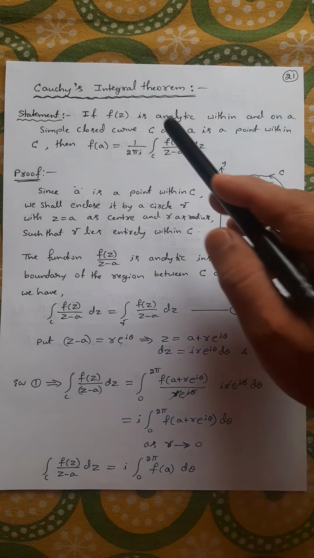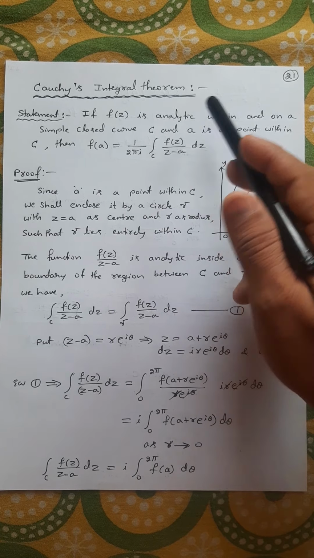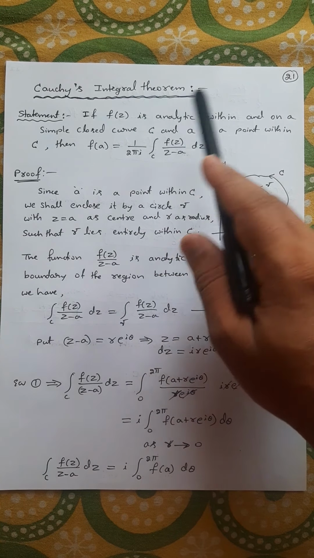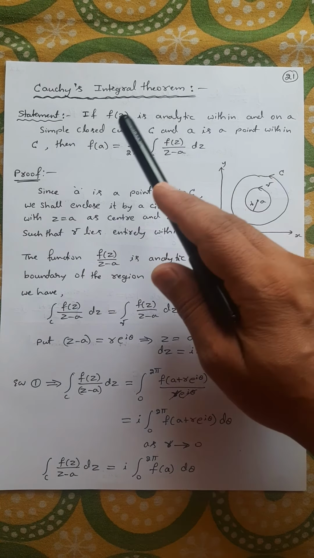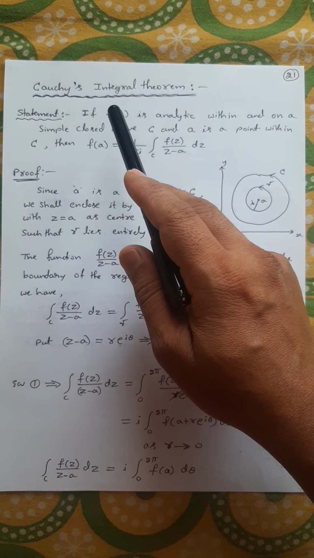Next is Cauchy's integral theorem. Very important. Cauchy's theorem is different and Cauchy's integral theorem is different. Cauchy's integral theorem is this one. They must state and prove Cauchy's integral theorem.